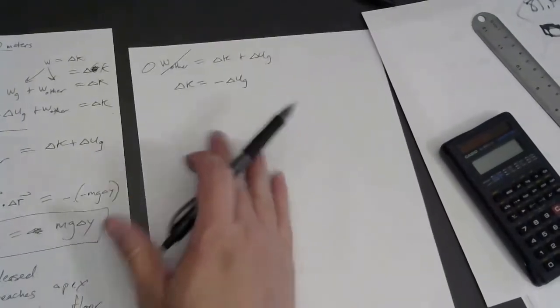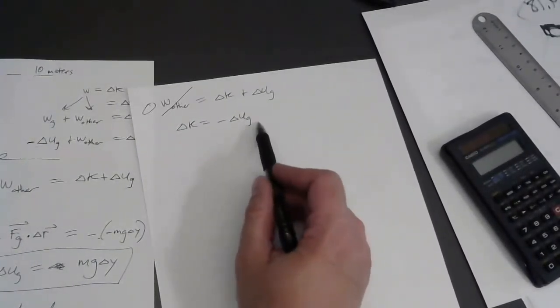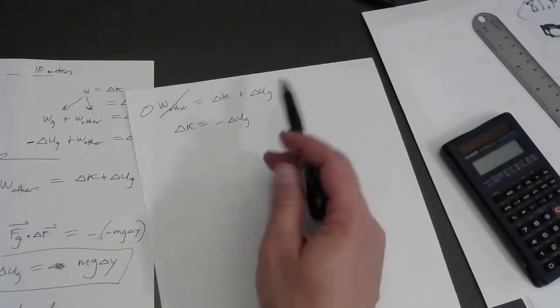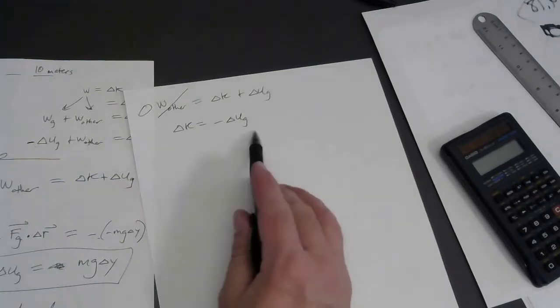And that's a very interesting statement. It says if your potential energy increases, then your kinetic energy must decrease. Makes perfect sense, right? When you throw something up, it's gaining potential energy at the expense of kinetic energy. It's losing kinetic energy and simultaneously gaining gravitational energy. That's what this equation says.